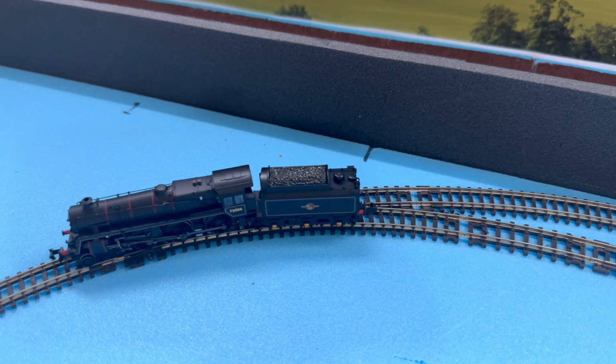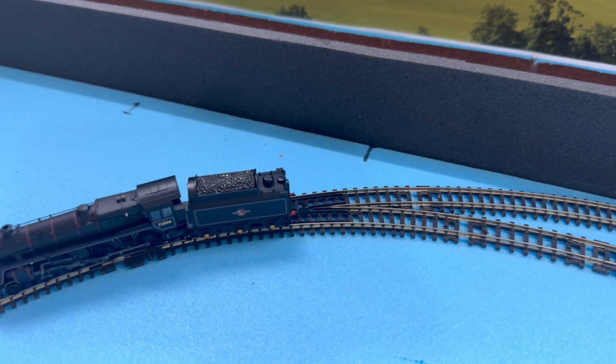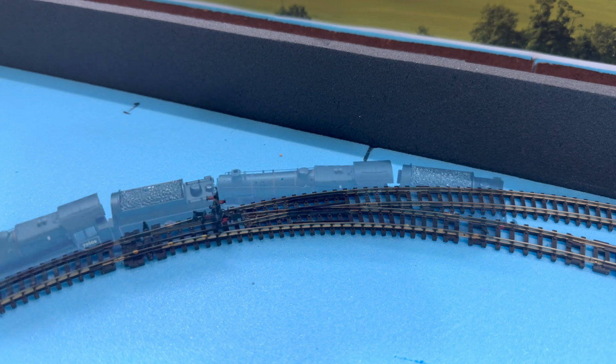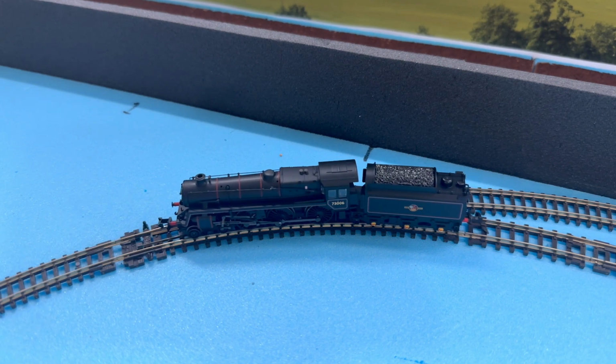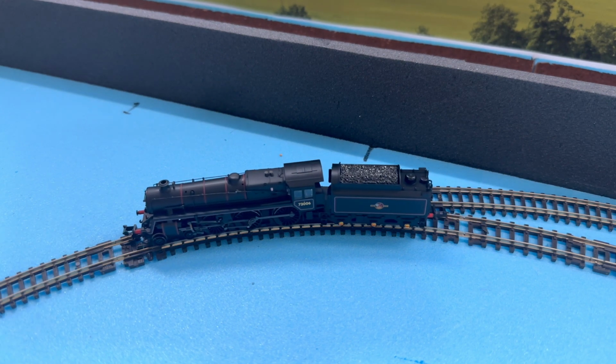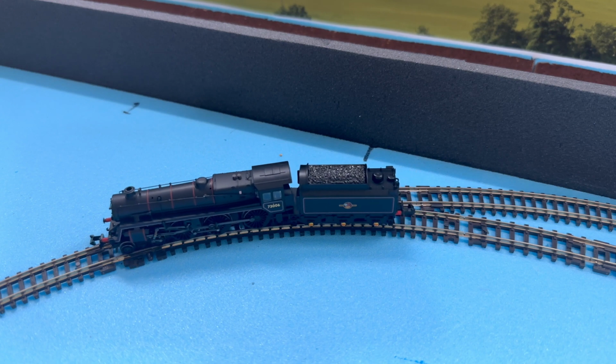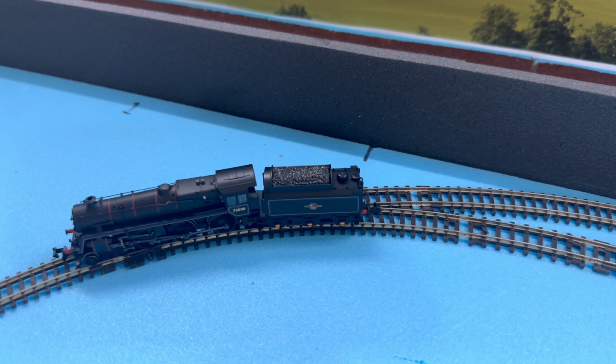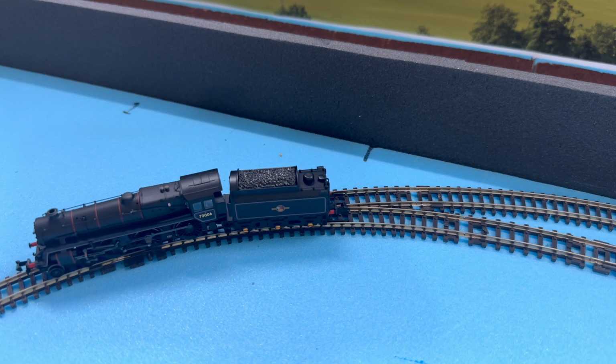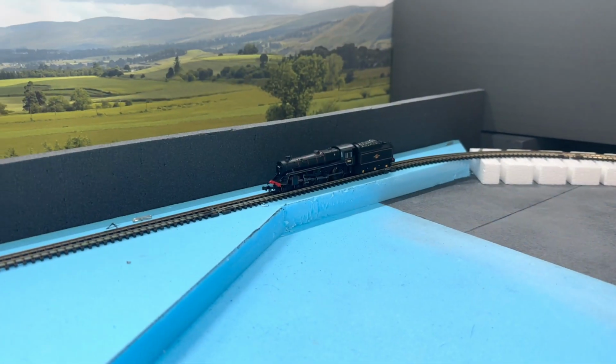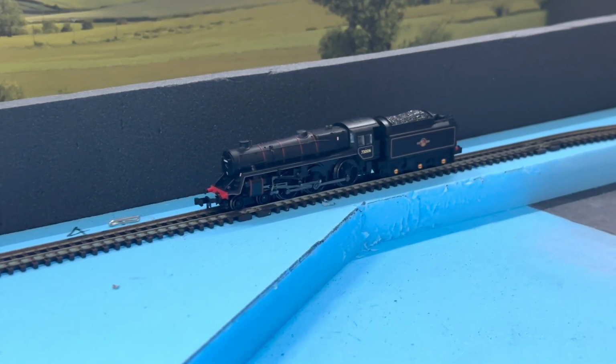You can see here that there's a bit of a jump, but all wheels remained on track. I later found that a track pin had worked itself loose, so that may have contributed to the jump. At higher speeds there was no problem at all.